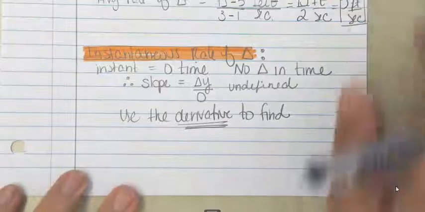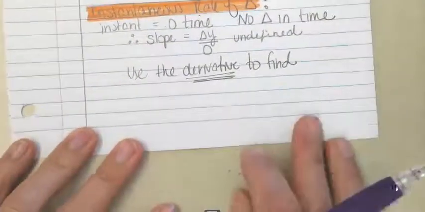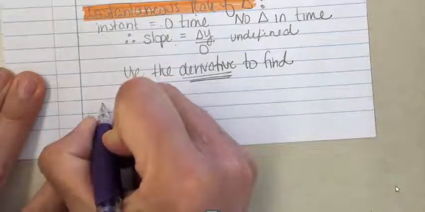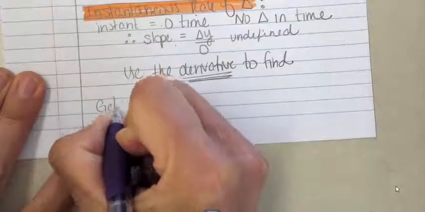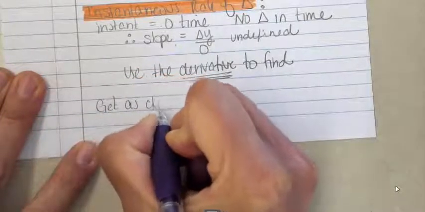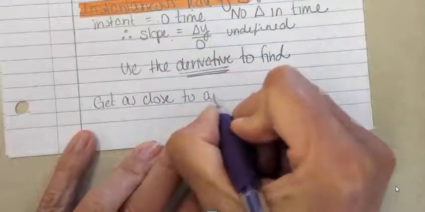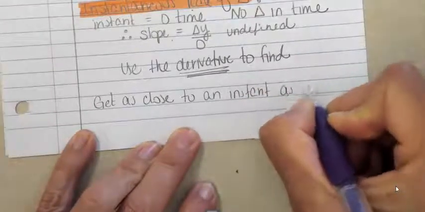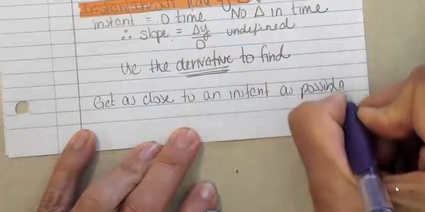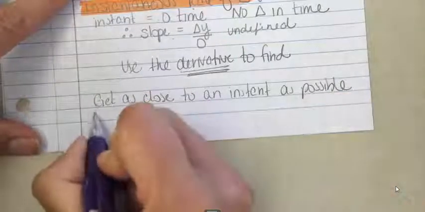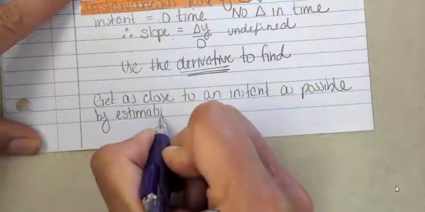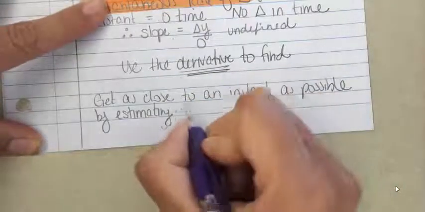So you can get as close to an instant as possible by estimating the rate numerically.